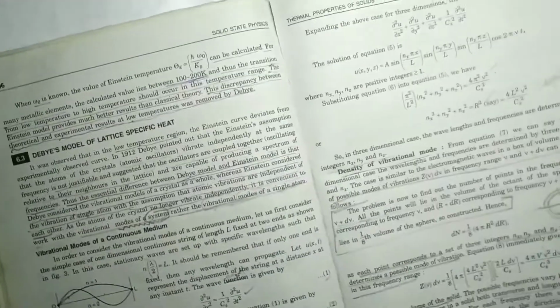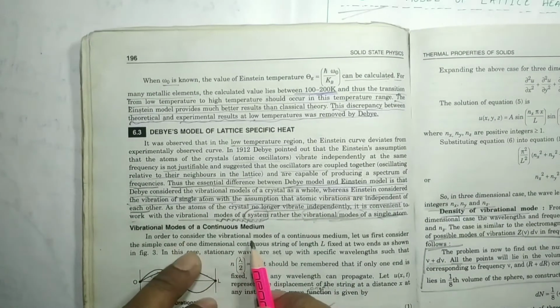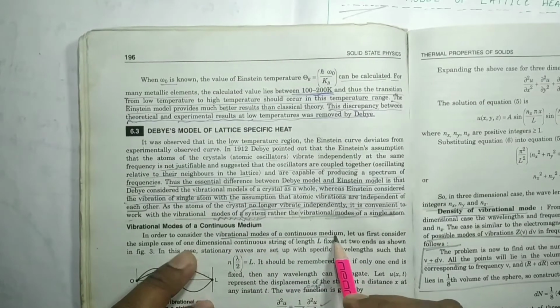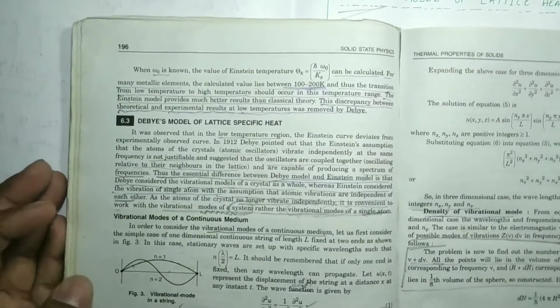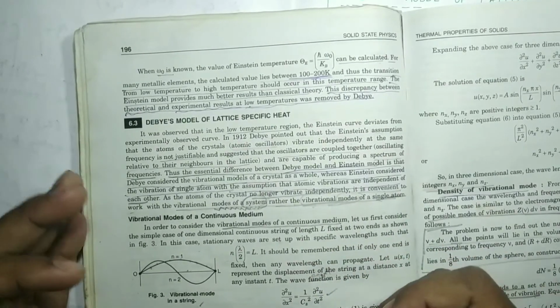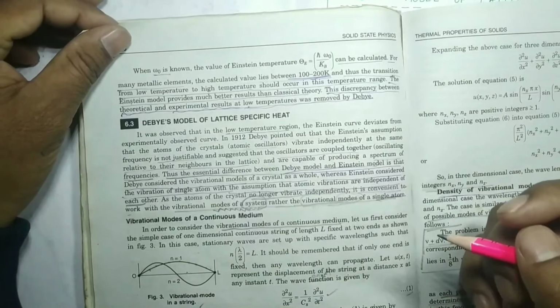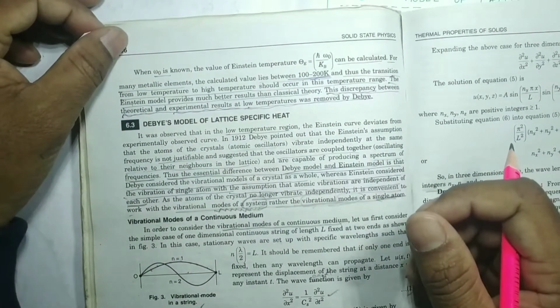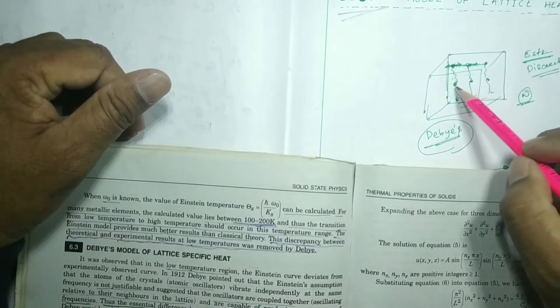So here this is your heading, whatever I told, vibrational modes of a continuous medium. Now, in order to consider the vibrational modes of a continuous medium, because I told that if we can find the different vibrational modes in the system, then we can easily find its specific heat, because specific heat directly depends upon the vibrational properties of the system. So as in your classical and Einstein theory, these lattice sites have been considered independent, but in the case of Debye, they are considered coupled with each other.